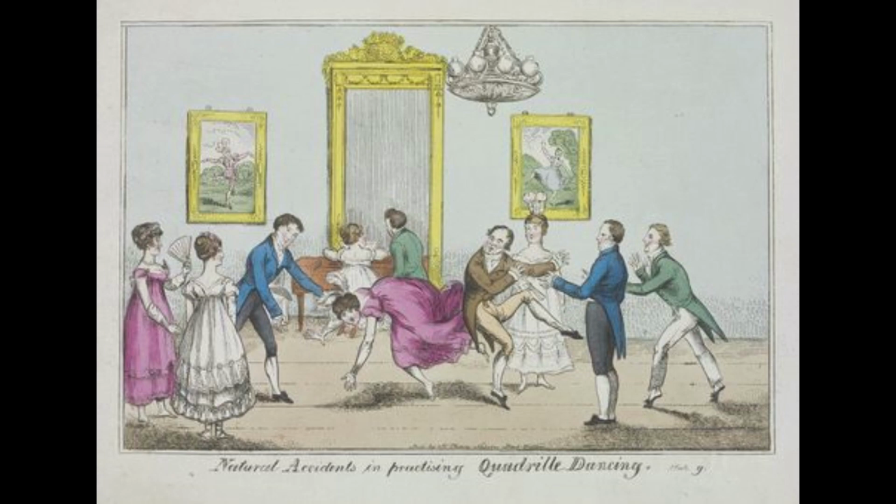So why didn't the quadrille just become a passing fad since everyone was complaining about how difficult it was? Well, to start with, as I mentioned with the cotillion, part of the appeal was there was a whole lot less waiting around compared to English country dancing.